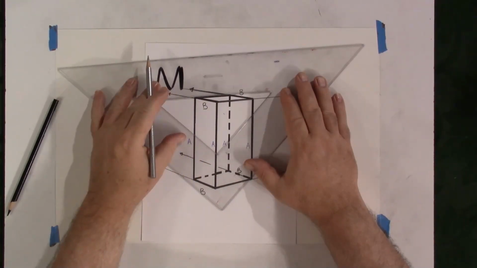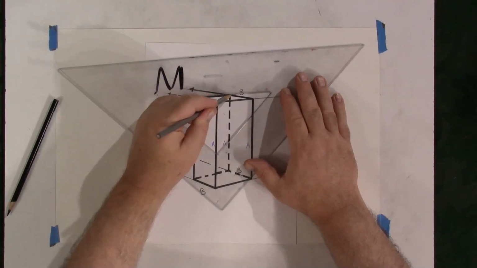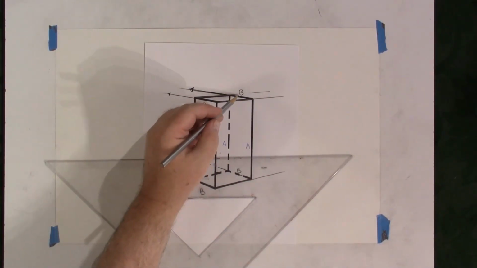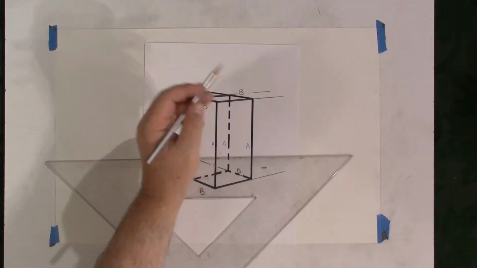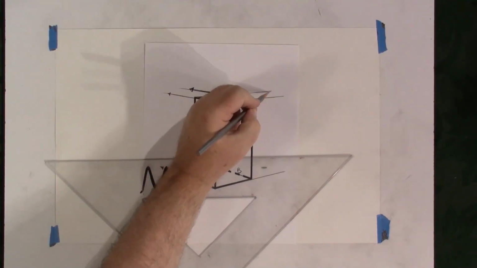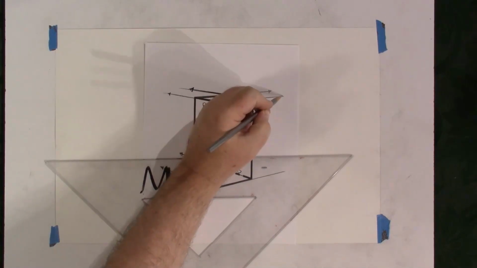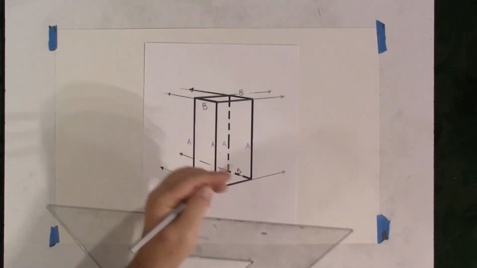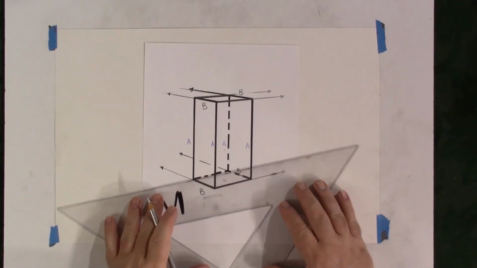Let's skip over that B so this doesn't go through the middle of it. But this right here is coming up. These lines are coming up and to the right. And they're diminishing to that far distant vanishing point of our horizon line.